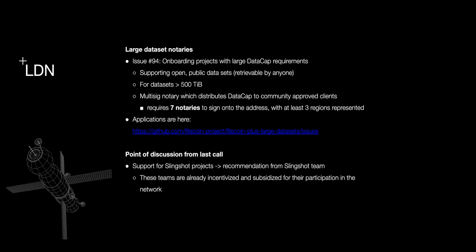The large data set is granted. Because rejecting Slingshot is like treating this large DataCap as something that has a high value, in the sense that the client can sell it. But for me, I'm not going to sell it. It's just easier to benefit the miners that are taking my deals.